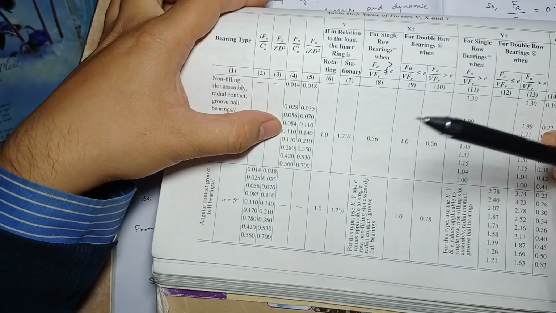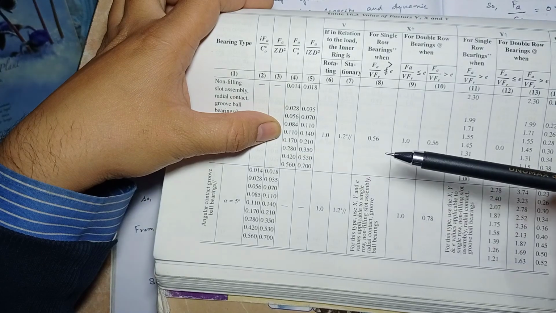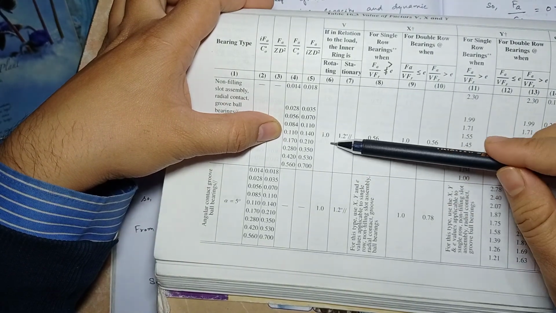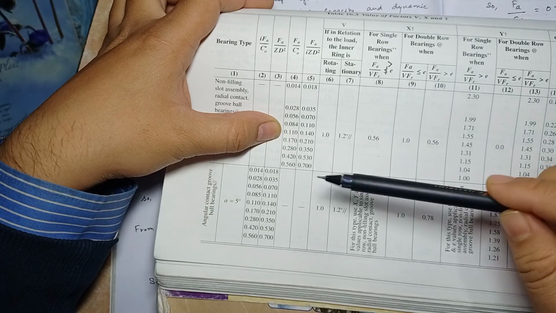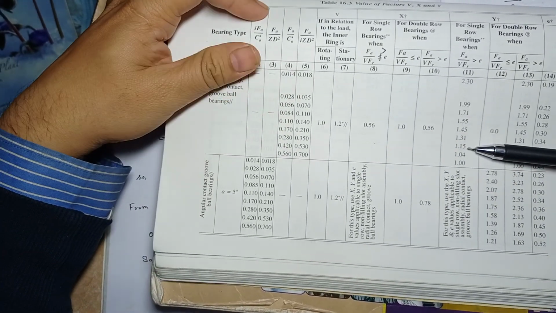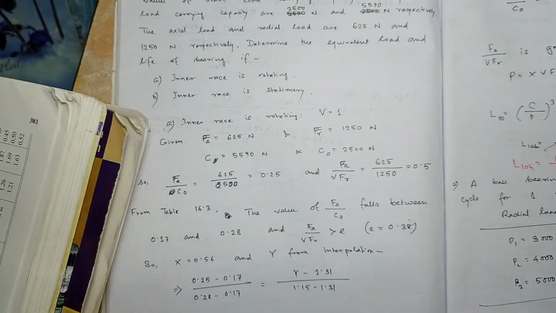That means x is 0.56, that is fine. For 0.17 and 0.28, x is 0.56, but y for 0.17 is 1.31, and for 0.28, y is 1.15. For 0.25 we need the value, so we interpolate like this.